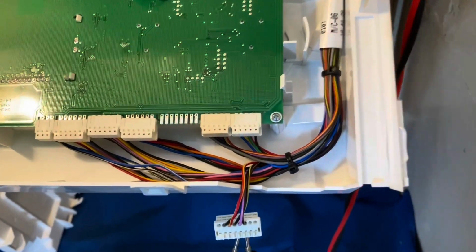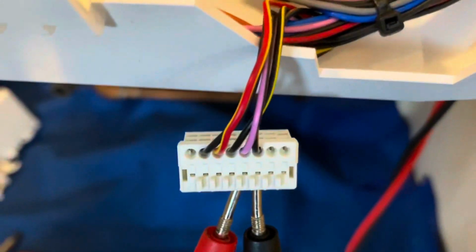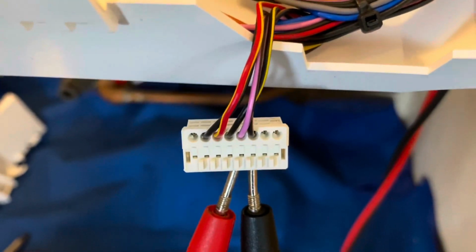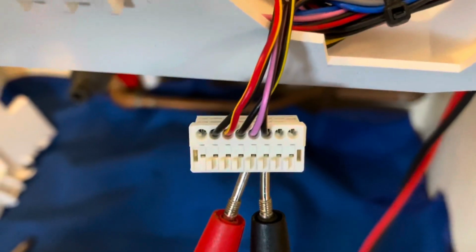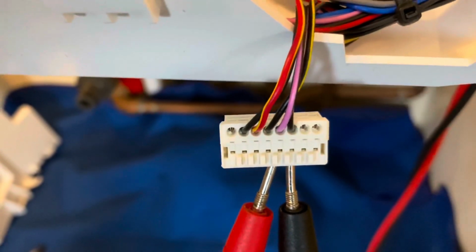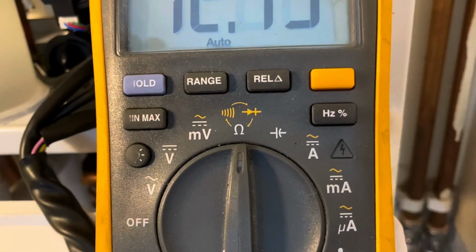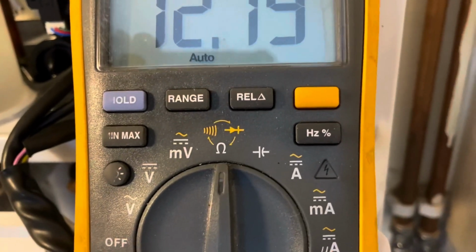So I've identified the thermistor harness, which is the black and pink, black and red on this harness, and as you can see, I'm on the black and pink there. I think the black and pink is the flow thermistor. And we're set at ohms, so all our tests are going to be on ohms because we're testing resistance or continuity.